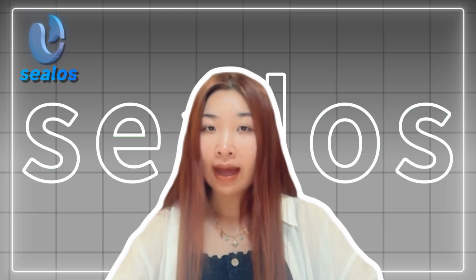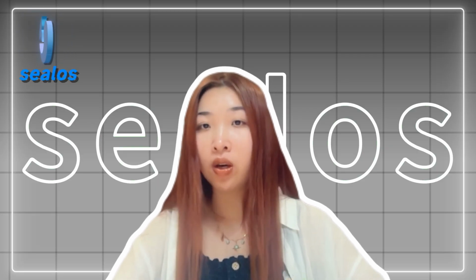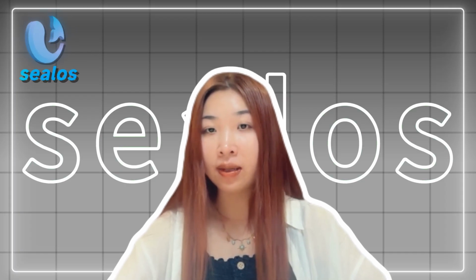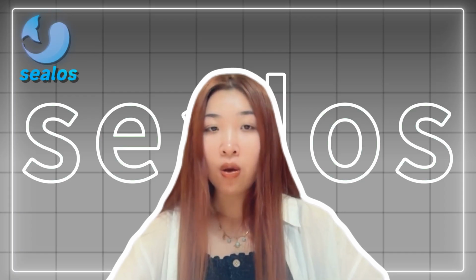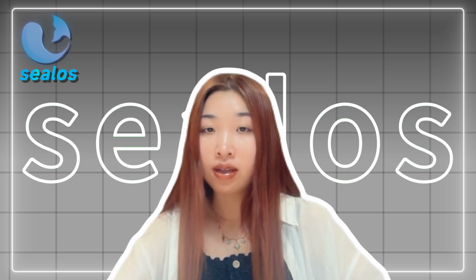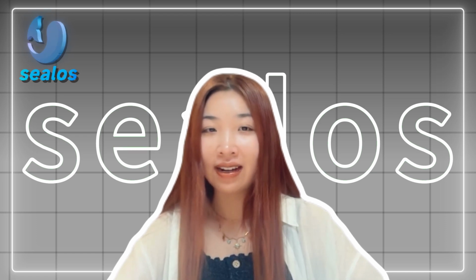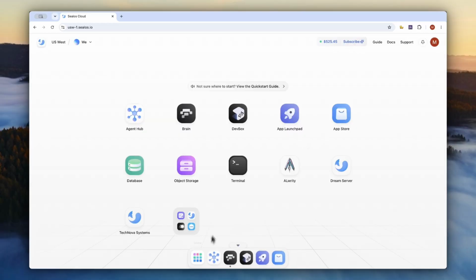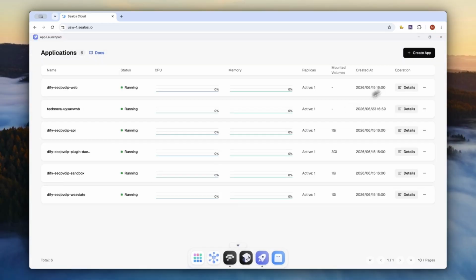A vibe-coded app can look great in a demo, but going live is where security, environment variables, networking, logs, and deployment start to matter. So before we build complex AI agents, let's start with the foundation, getting a simple app running on Sealos. Because an AI app is only useful when people can actually run it, test it, and access it online. Now let's make this real with Sealos.